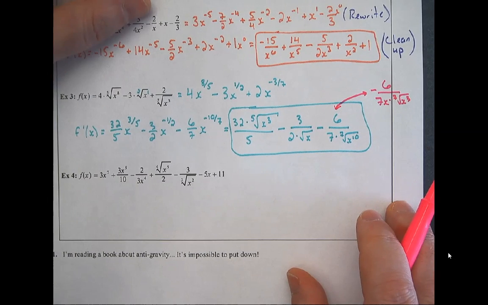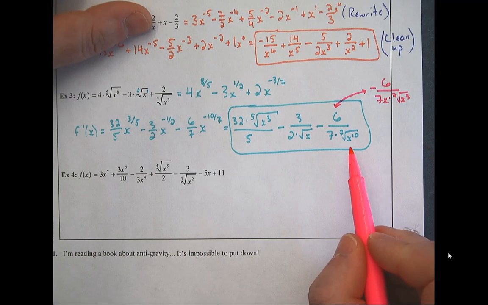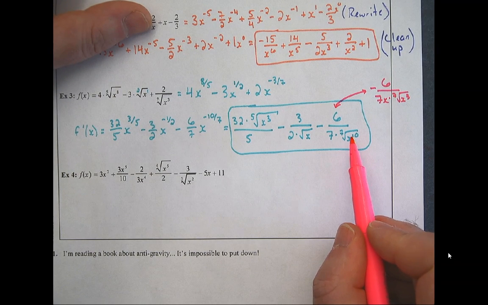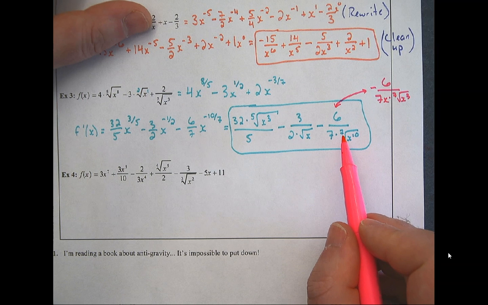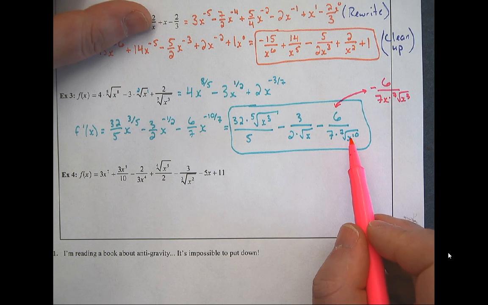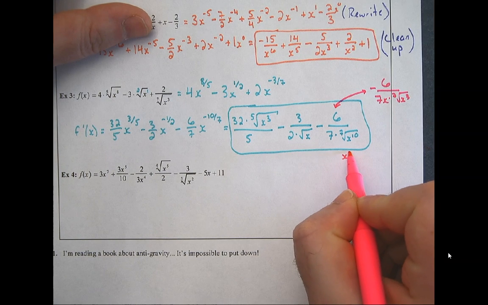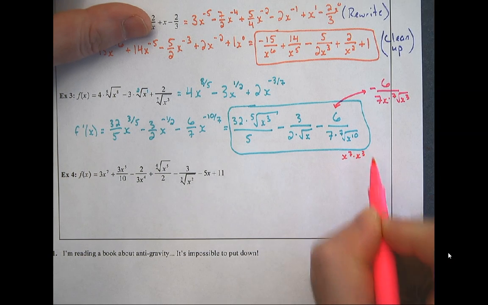That would be the real cleanup there, because this is x to the 10th, which is, there's more x's underneath here than there are roots. So I've got 10 x's with 7 roots. That means I can group this as x to the 7th times x to the 3rd.